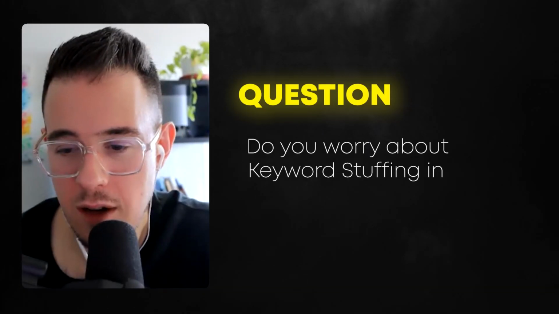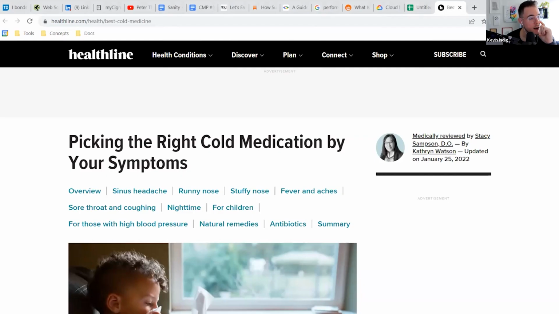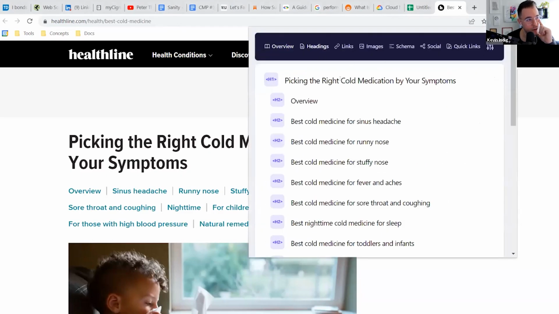I think that's fair. And would I worry about keyword stuffing in heading tags? That's another good question from Will. I already mentioned this browser integration from Detailed. It's a free one. Again, there are many of them out there. It doesn't have to be this one, but it allows you to see the H tag tree very well.